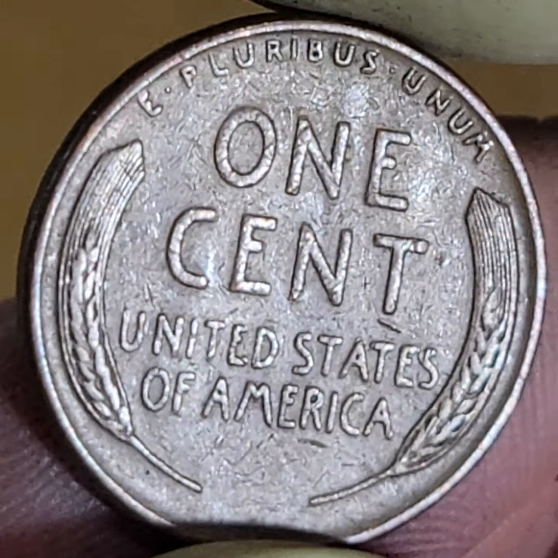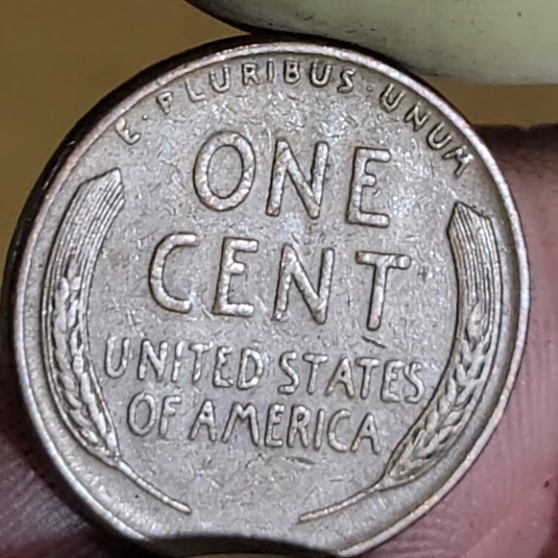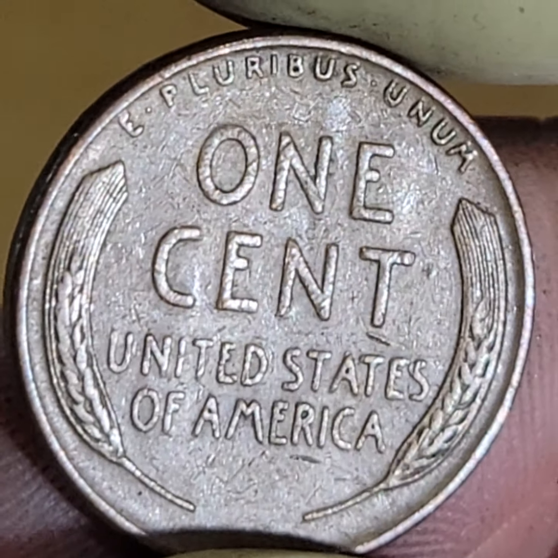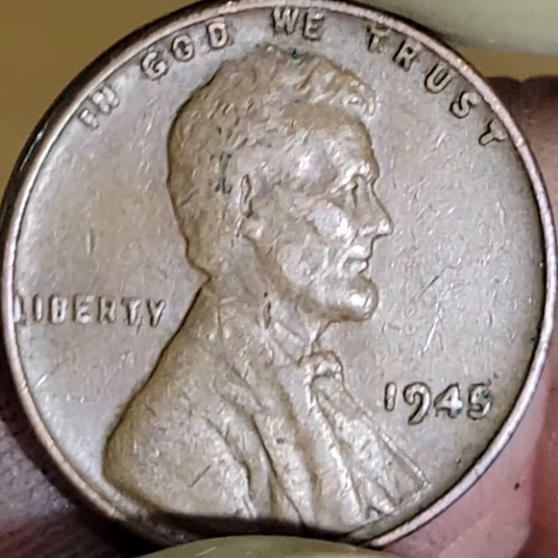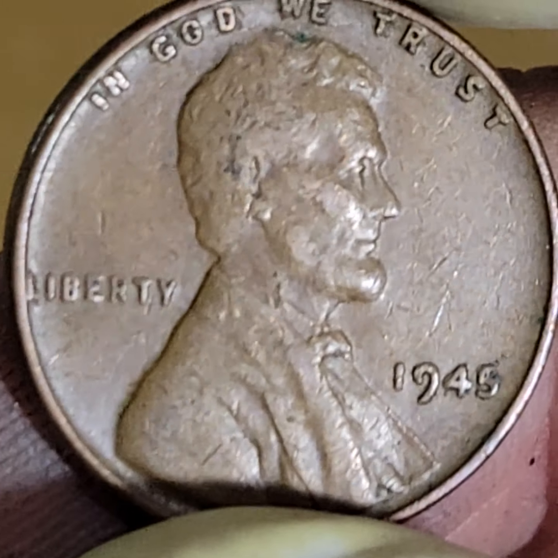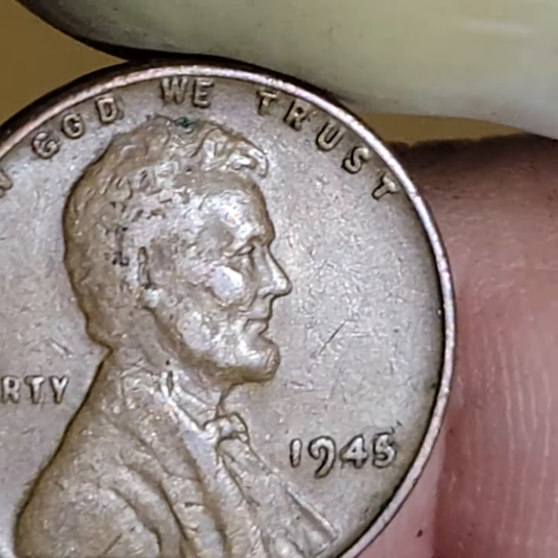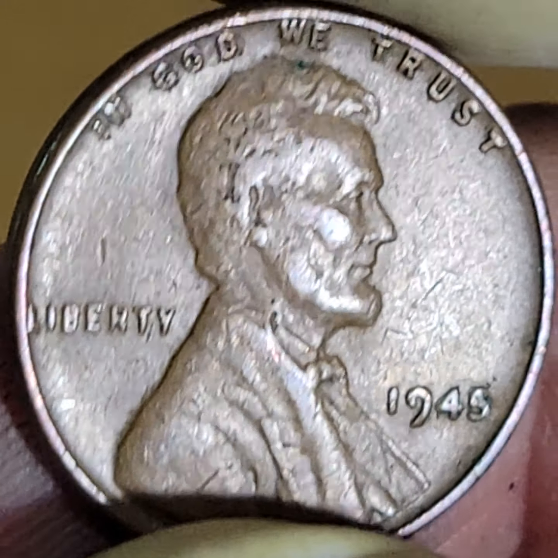I'm going to say this one's in the, my first reaction is to say 50s, but I'm going to say 40s. Yeah, boy. I want to look at that under the loop.